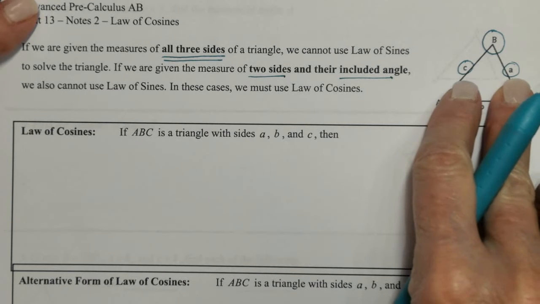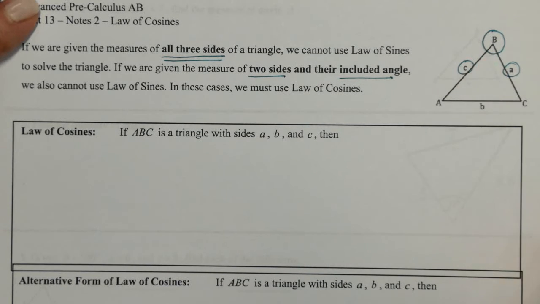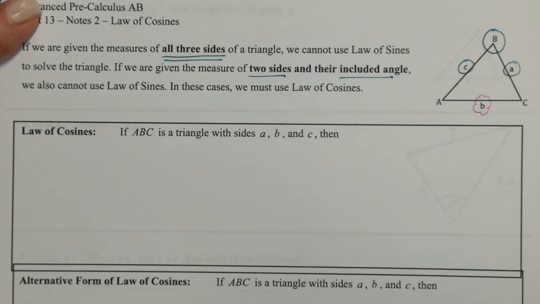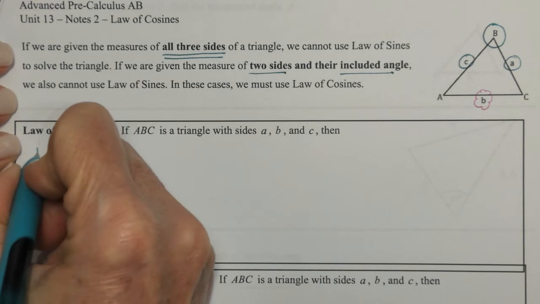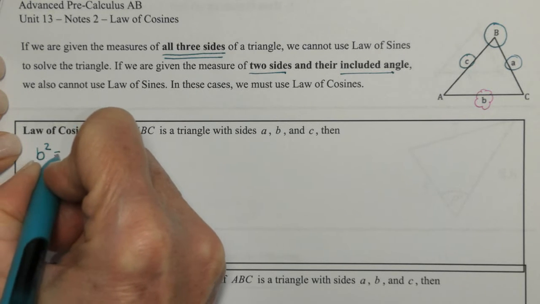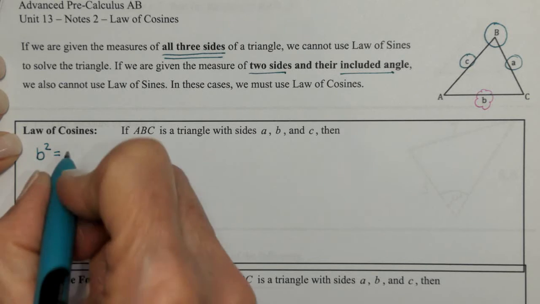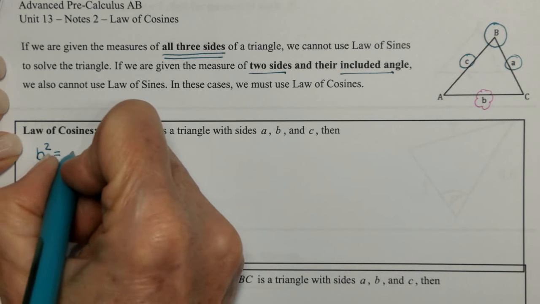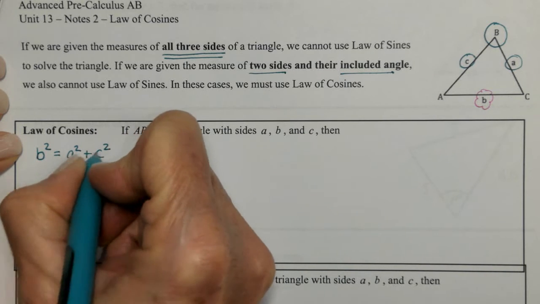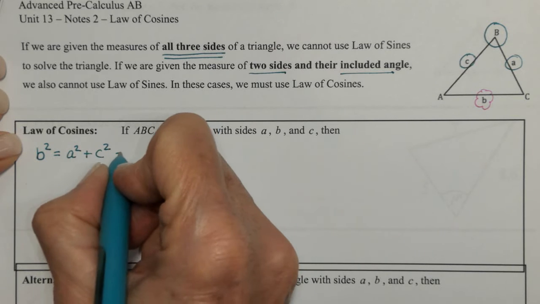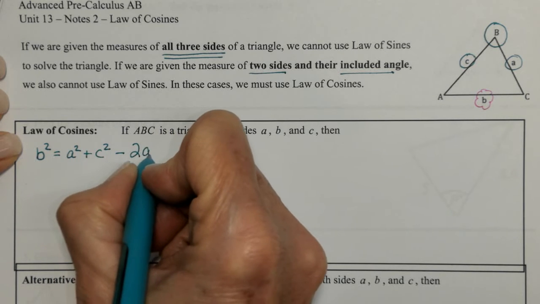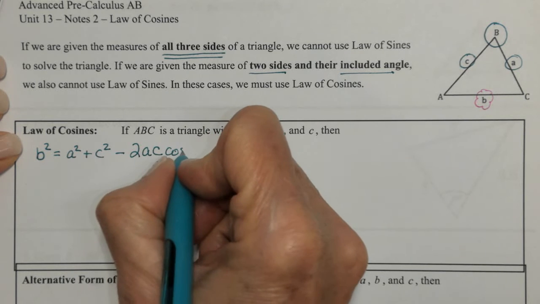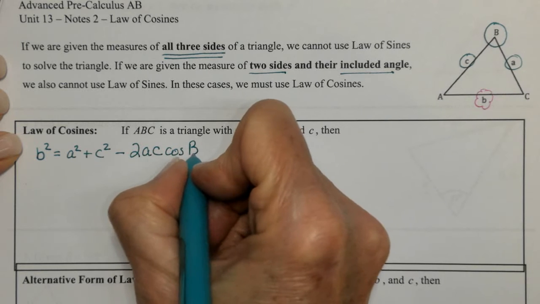So if we're given two sides and the included angle, to get the opposite side, in this case little b, to get side b, I would say b squared is equal to the sum of the squares of the other two sides, so a squared plus c squared in this case, minus 2 times a times c times cosine of that included angle, b.